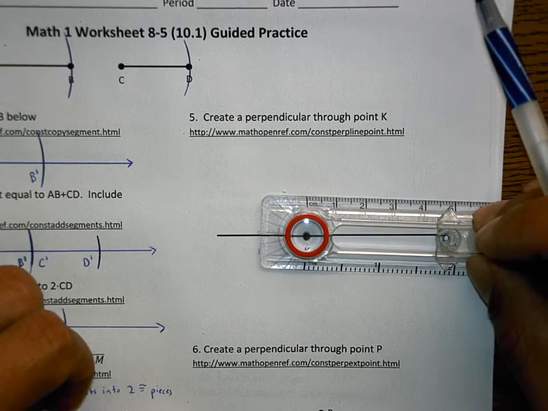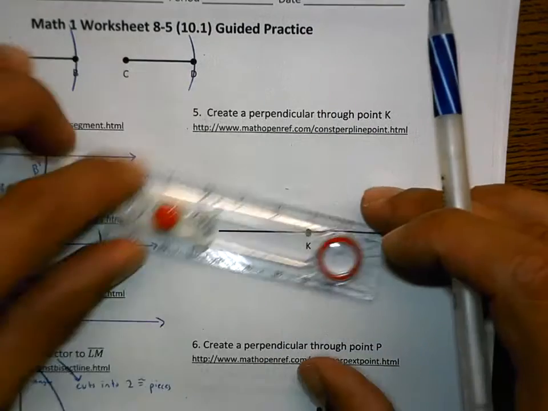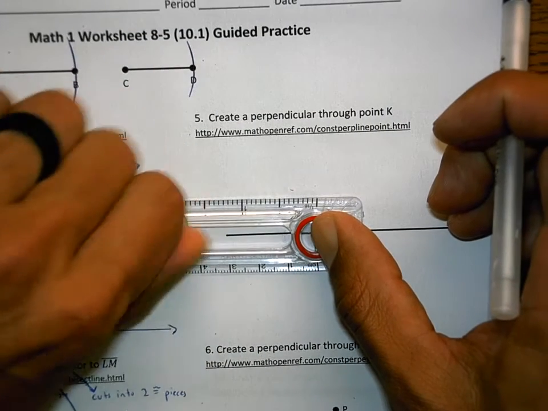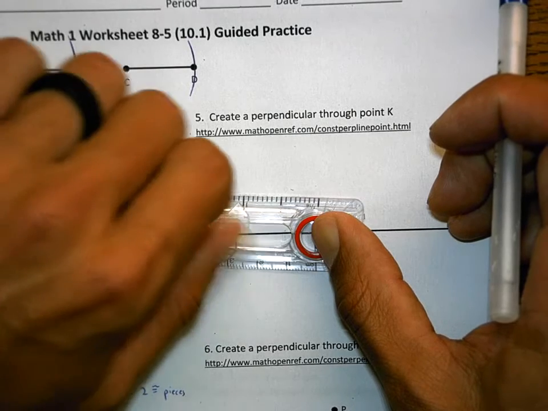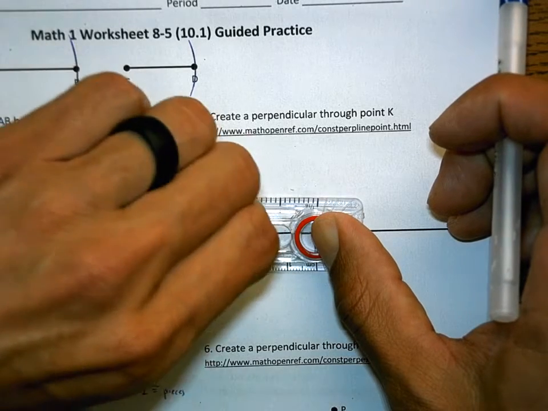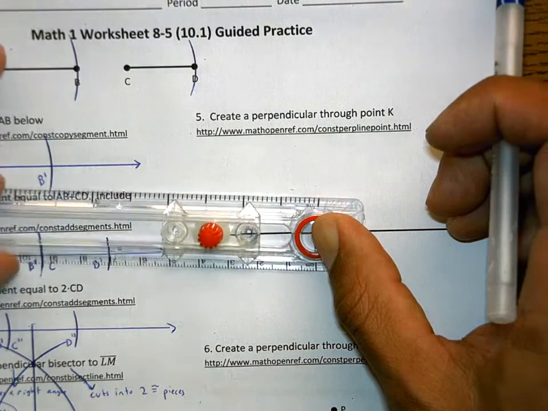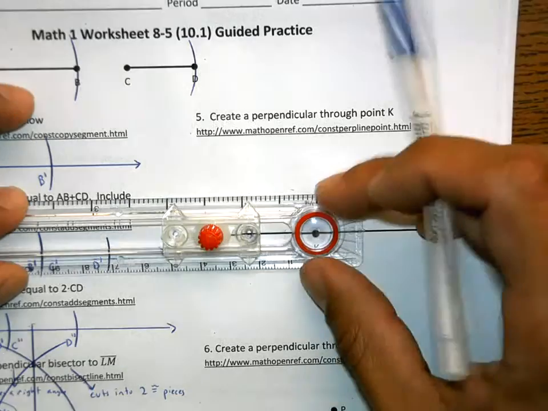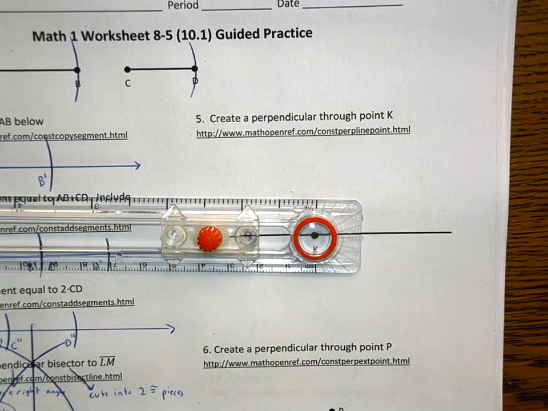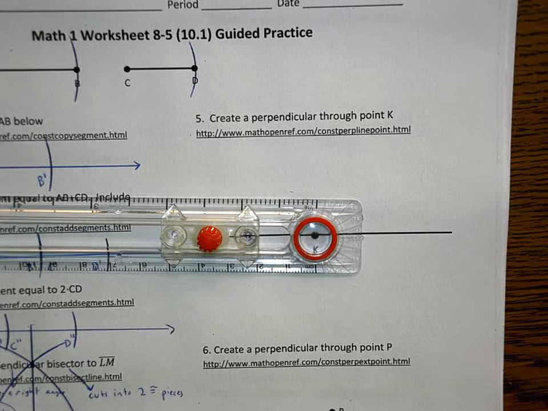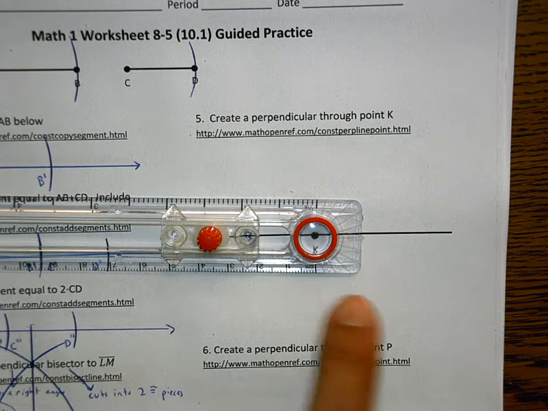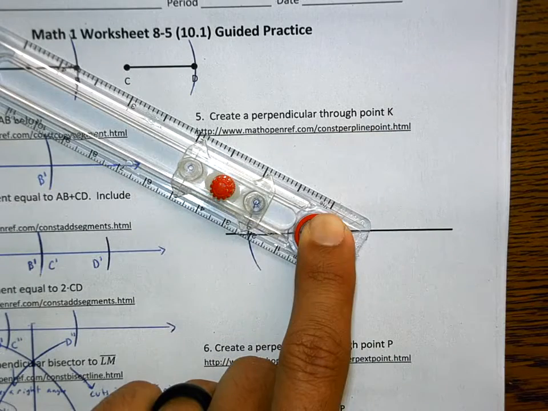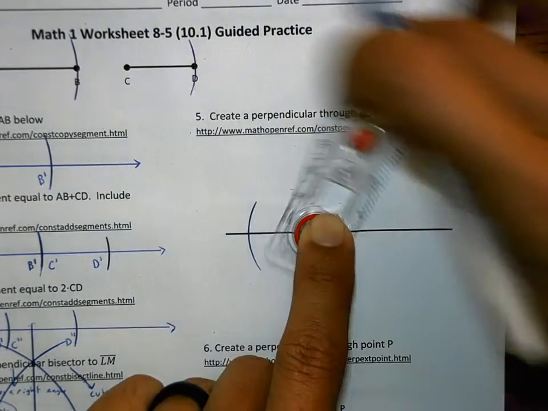Let's put our bullseye on K and adjust our slider so that the holder is going to intersect this line somewhere. Doesn't matter how far, as long as the holder touches the line somewhere. So I got K. Here's what I'm going to do. I'm going to make a point here. And on the other side.